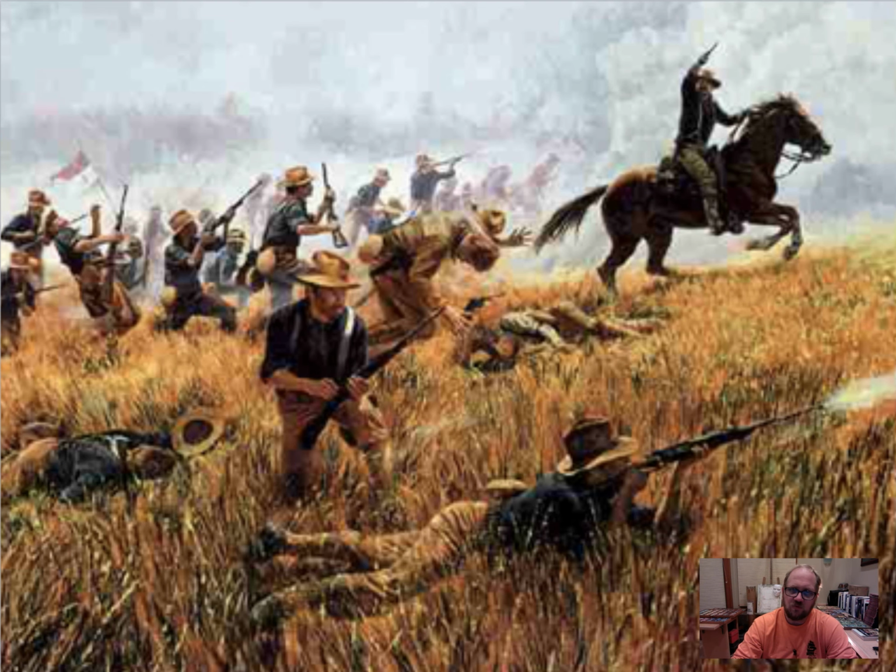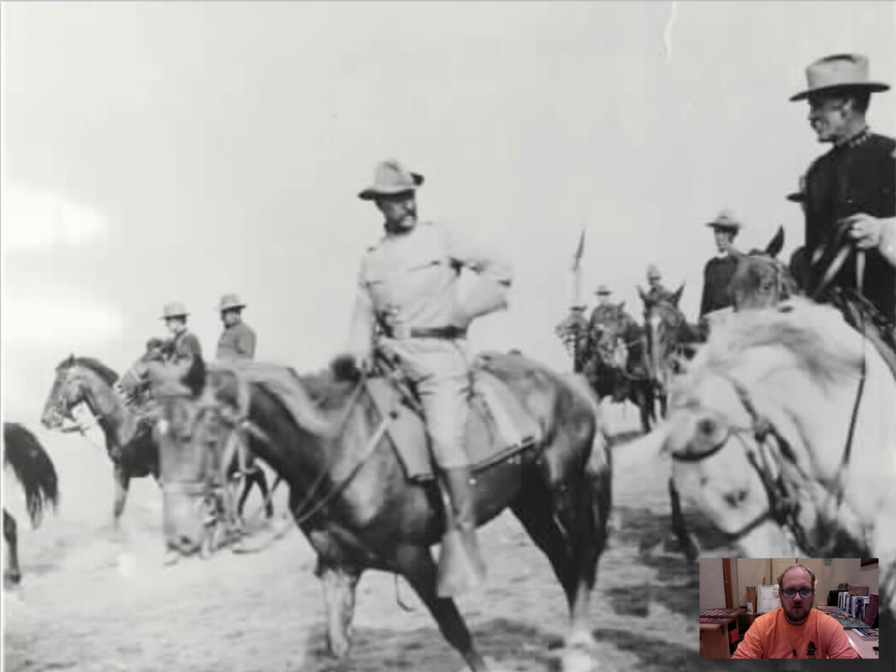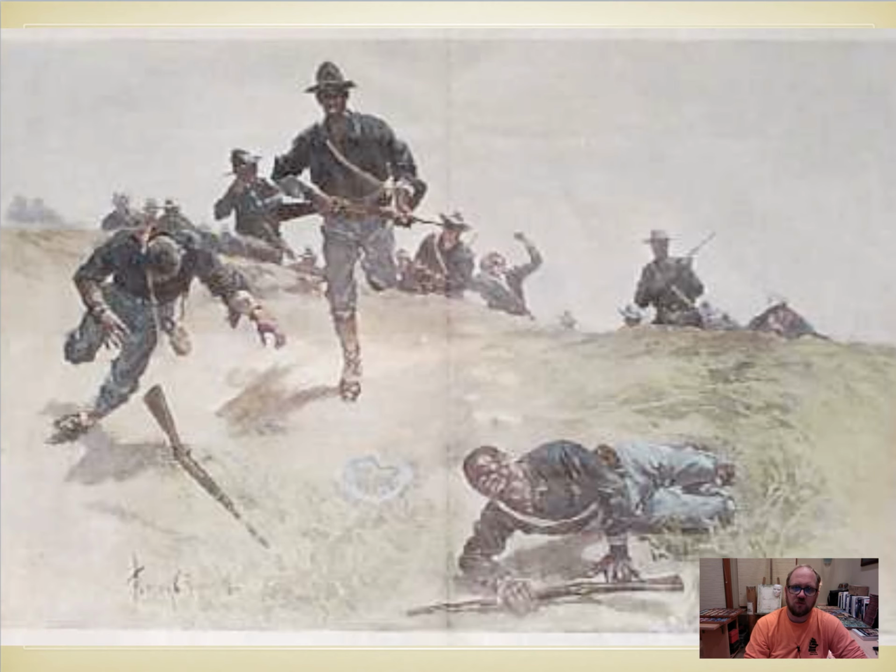Again, was this really the scene of him charging up San Juan Hill? Or was it more maybe like this? What we know, though, is that African Americans were the ones really making the charge up this hill, and taking the brunt of the Spanish onslaught as well.